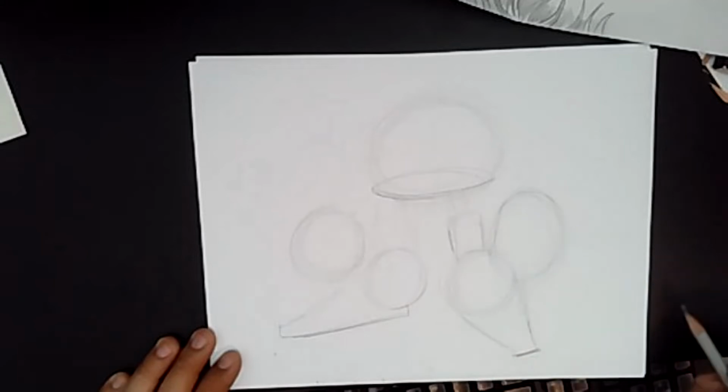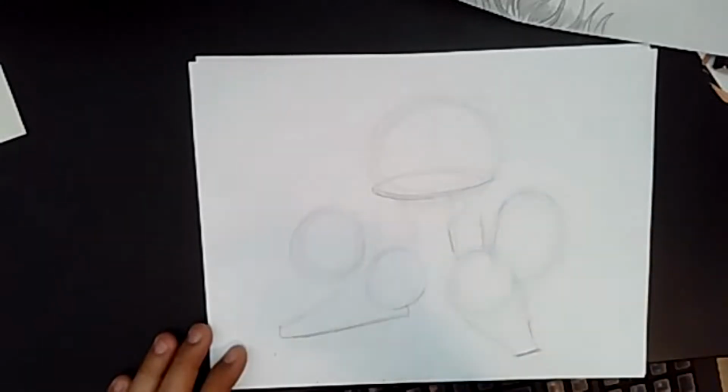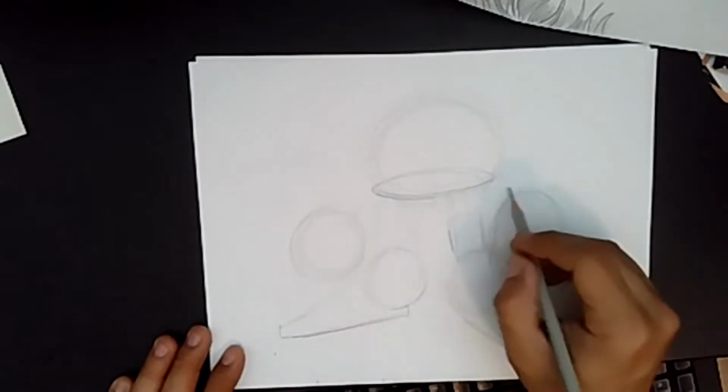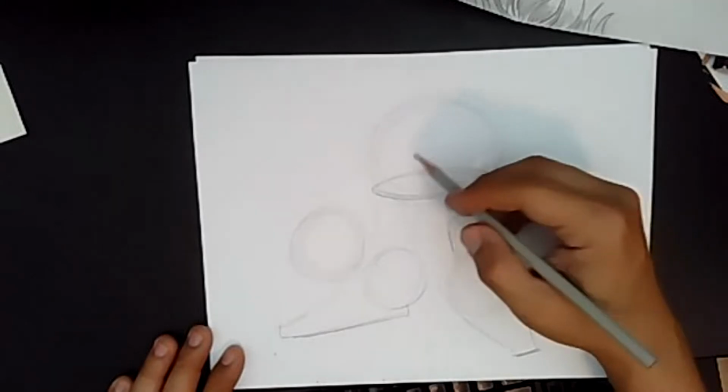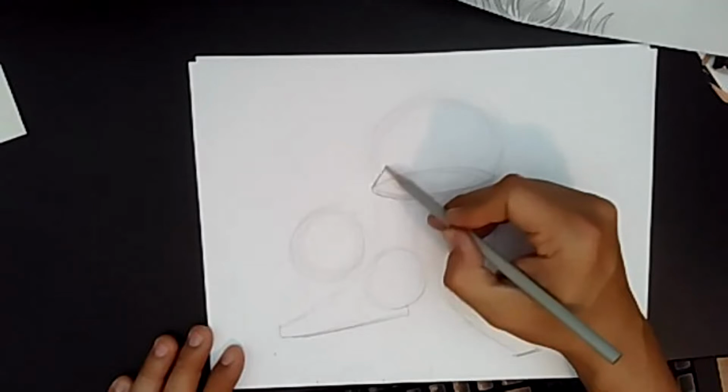So let's build this head, and then we'll go from there. And then we'll shade it. We'll really get into the shading on this one. And then we'll talk a little bit more about shading, because this one is going to give us a little more to shade as far as form and how light hits it. I can talk about all that stuff.